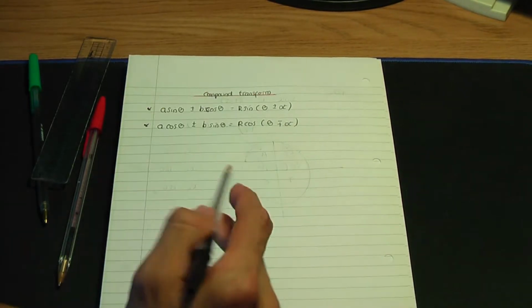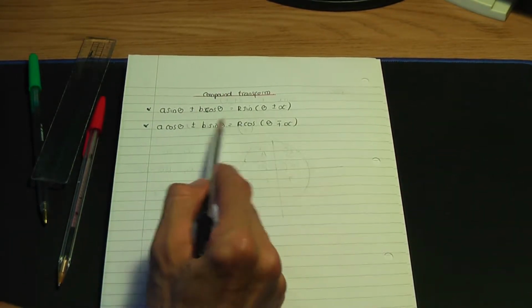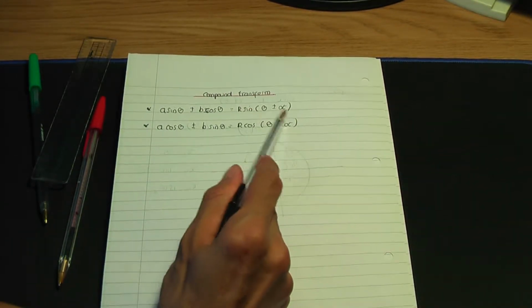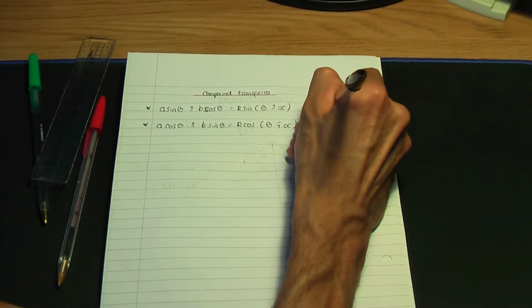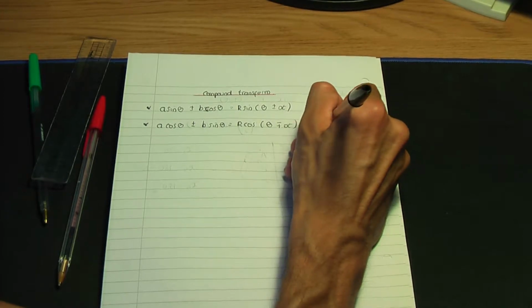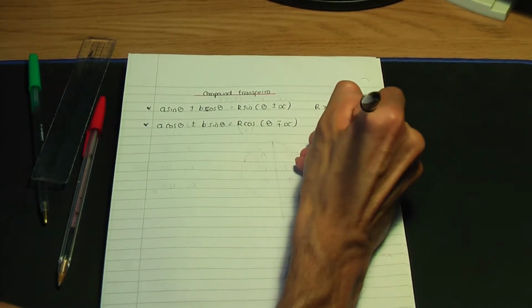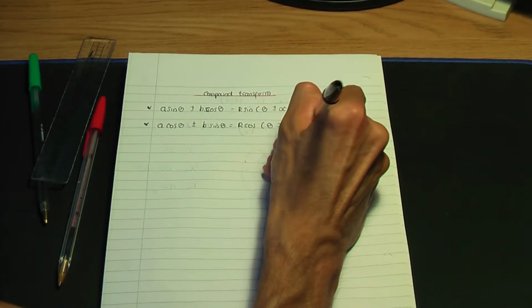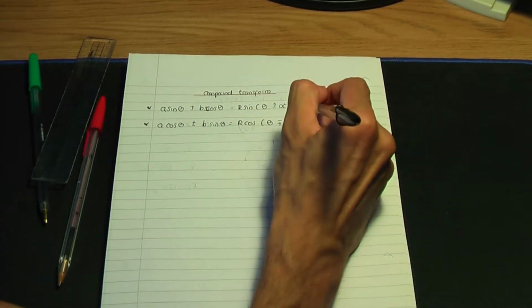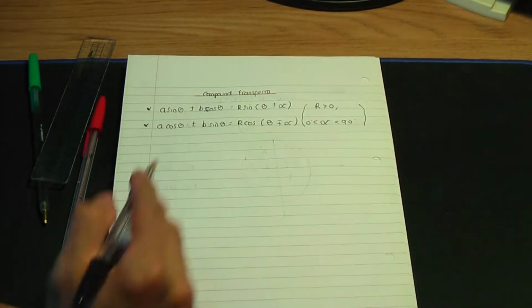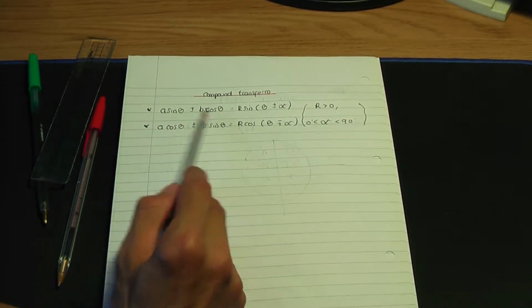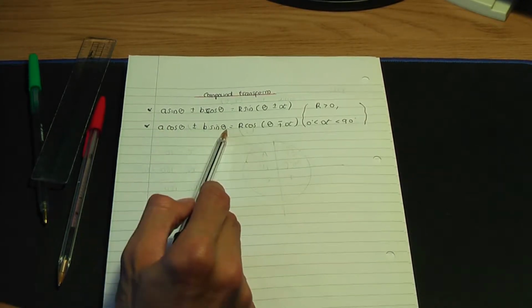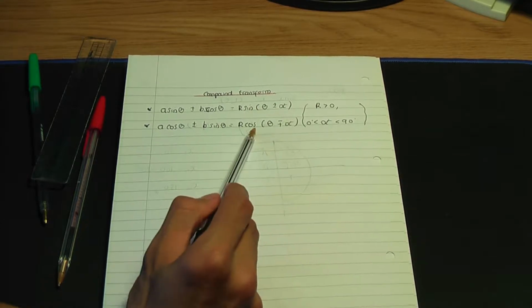Okay, so in either of these forms, r and alpha, let me give you the idea of r and alpha. R is a value greater than 0, and alpha is an acute angle, so it's an angle between 0 and 90 degrees. Okay? So let me show you how to transform expressions such as these on the left into their corresponding forms.